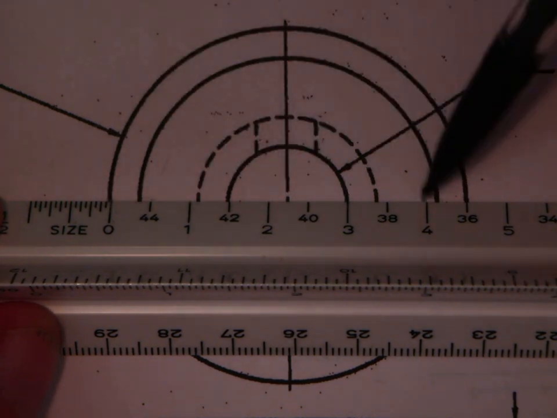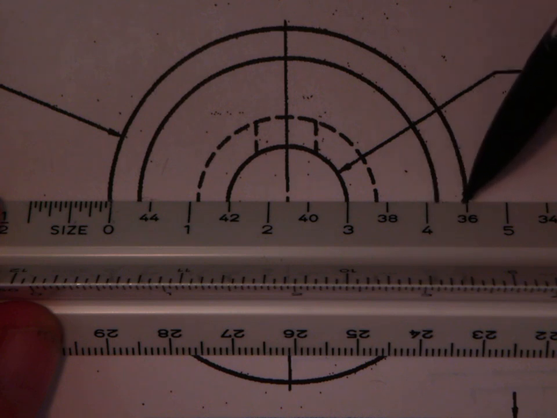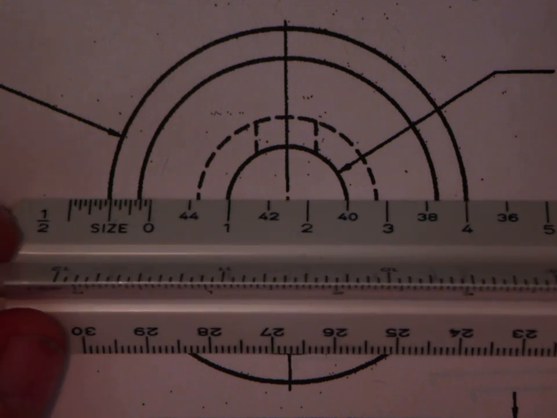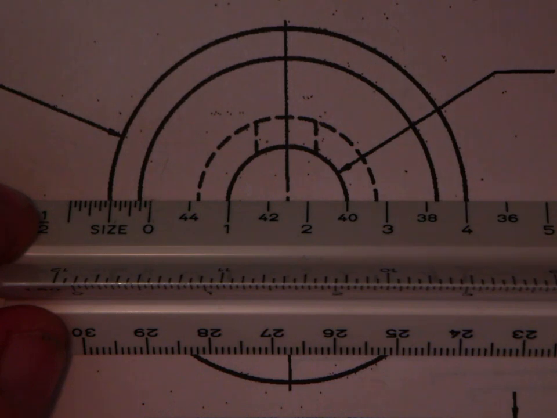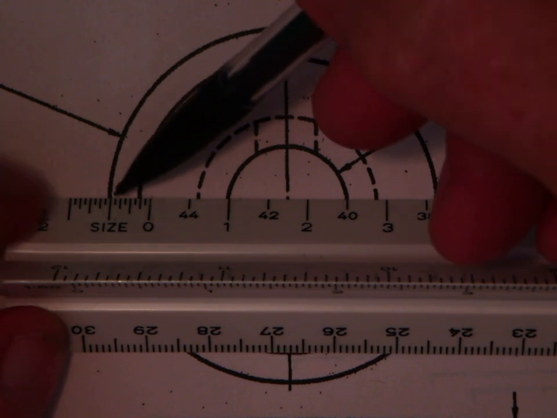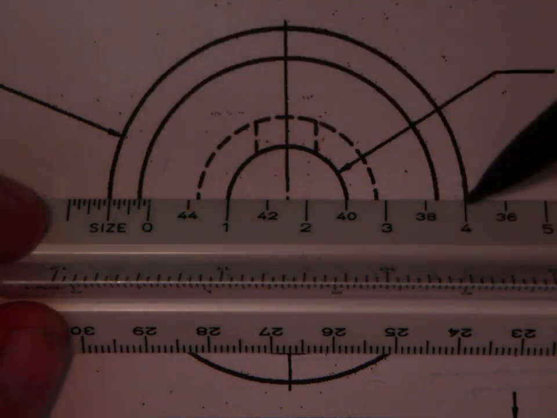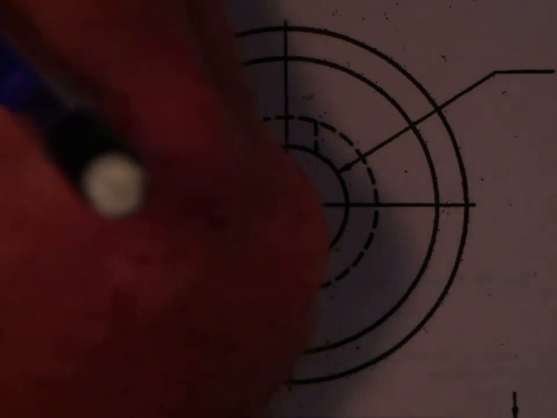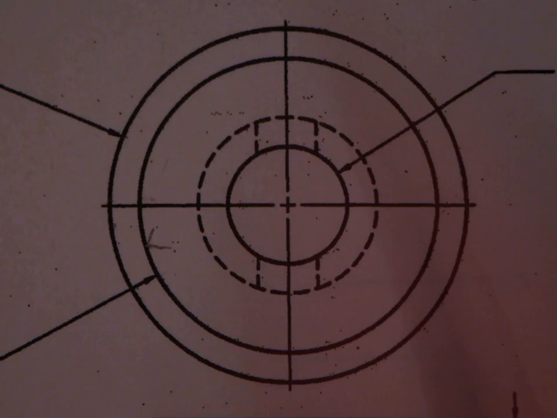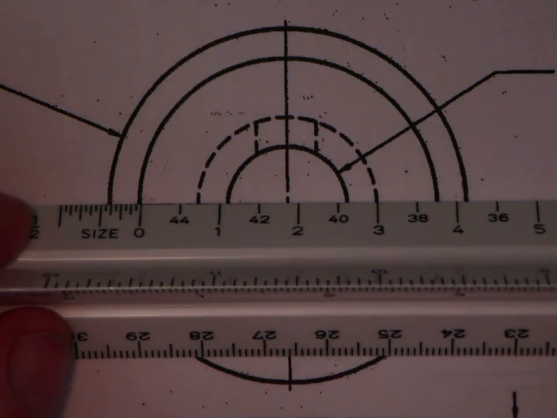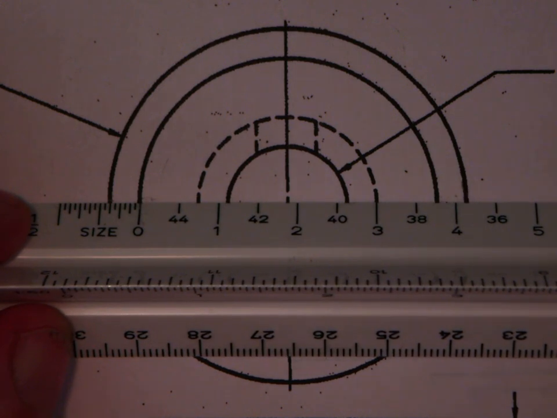I see that it's 1, 2, 3, 4 and something, but we don't know what. So I would put the 4 over here, and now I measure to the left, and I go 4 to the 0, and then I would go half right here. So this would be 4 1/2 inches using the half-size scale, and I would write that in the box, 4 1/2 inches.